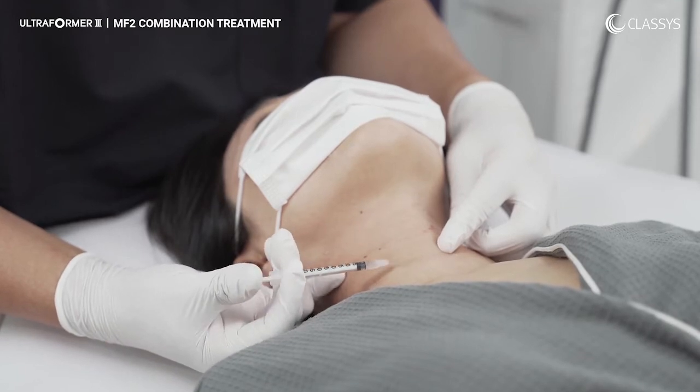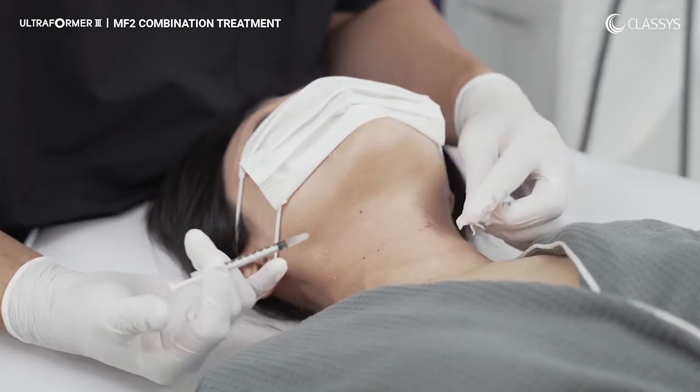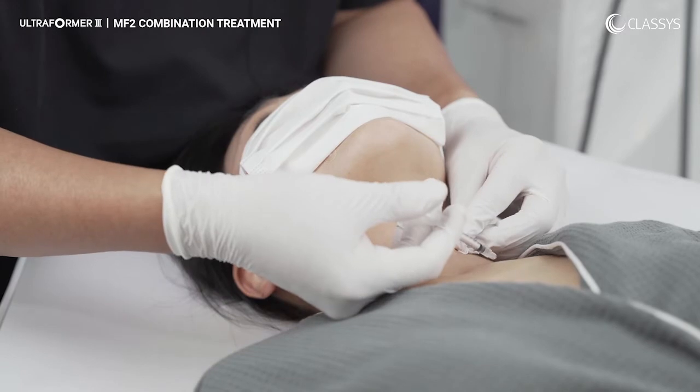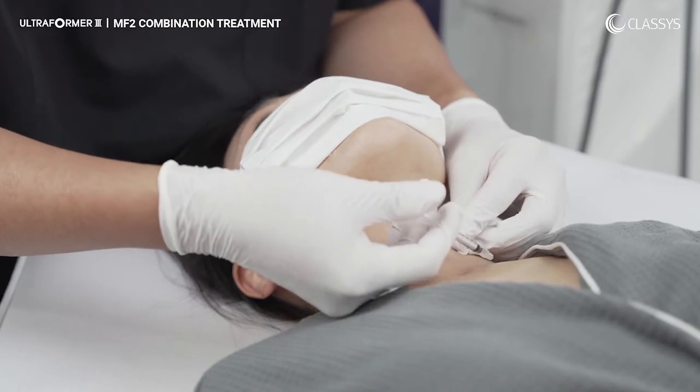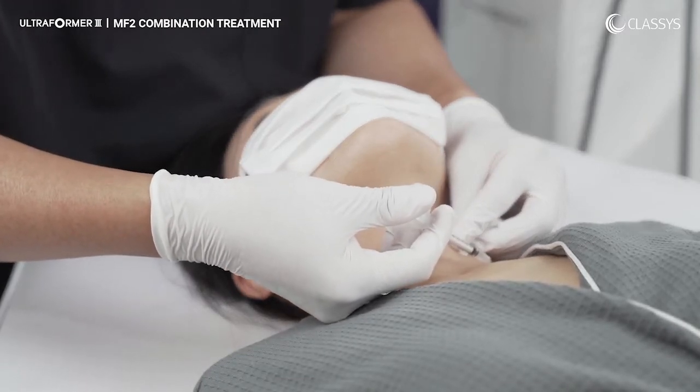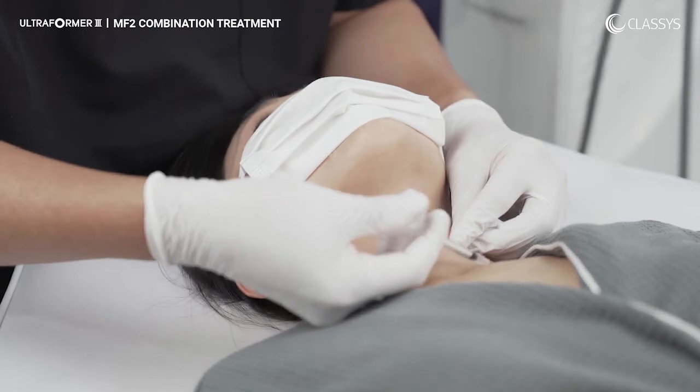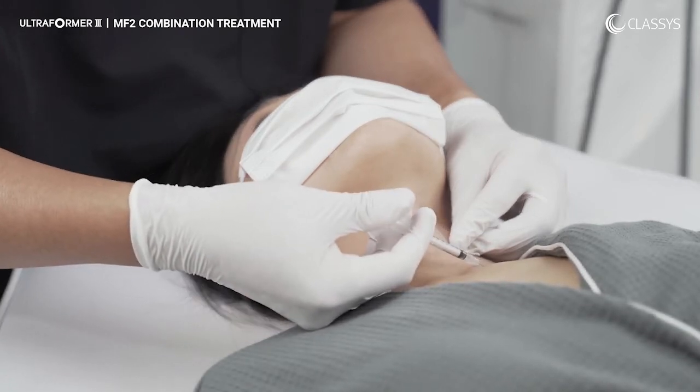We are using almost 0.5 milliliter for the whole neck area. But I think you will need a little bit more.